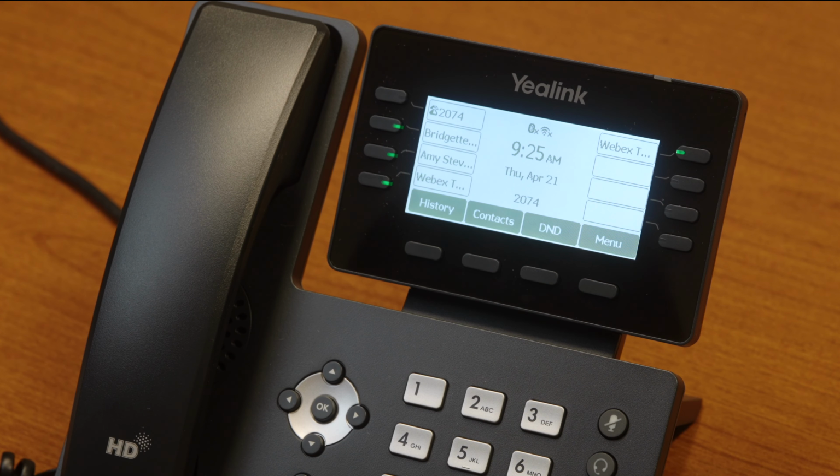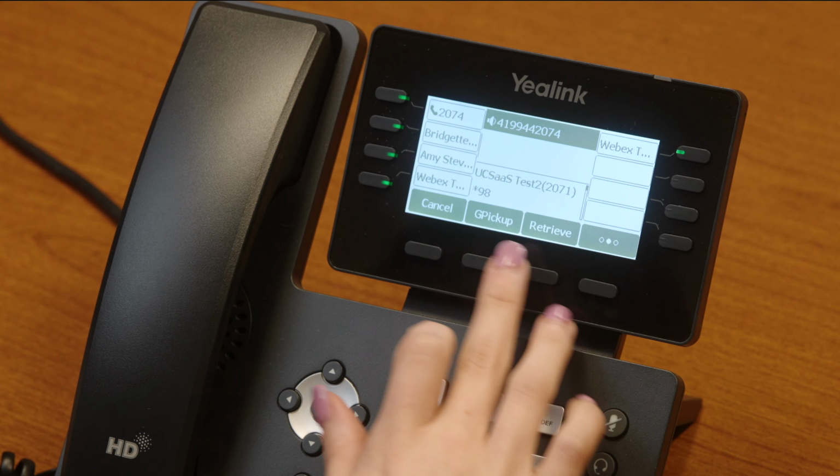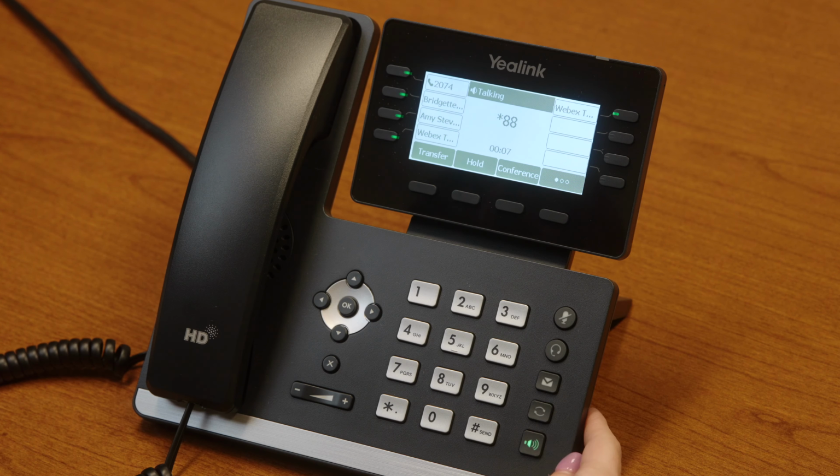To retrieve a parked call, pick up the phone and select the More key and retrieve. To end the call, simply press the button or hang up the phone.